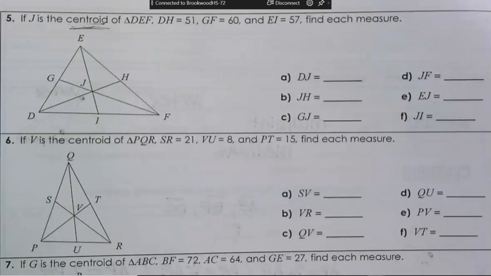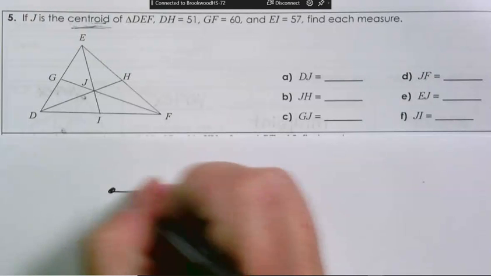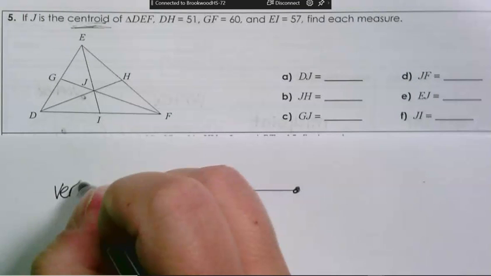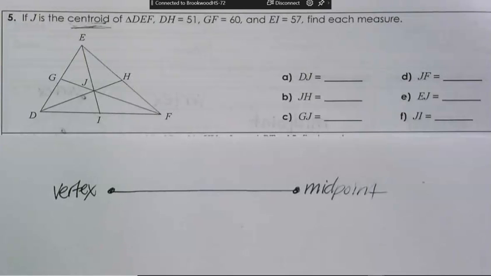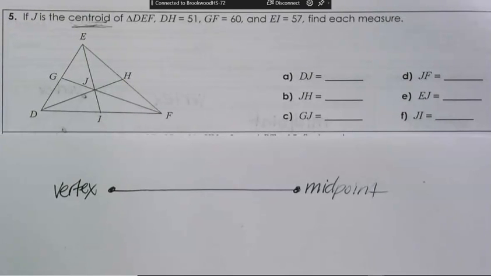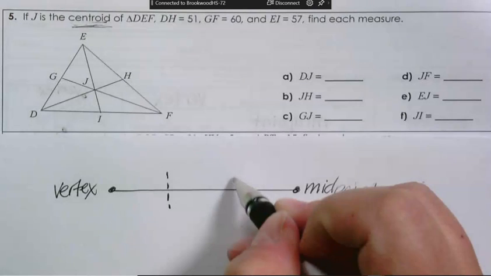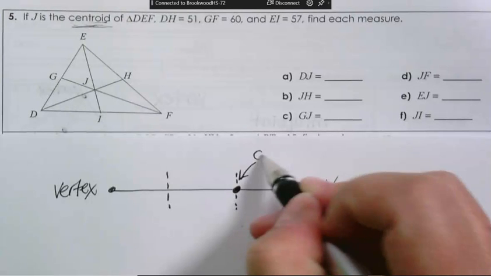Let's just go ahead and go back over that real quick. Basically, just as a reference, every median has a vertex on one side, it's not necessarily the left, and a midpoint on the other side. And it's a 2/3 to 1/3 relationship. So the side with the vertex, between there and the centroid, is 2/3 of the whole thing. So that means 2 parts out of 3.